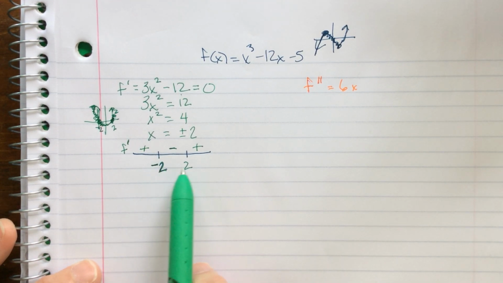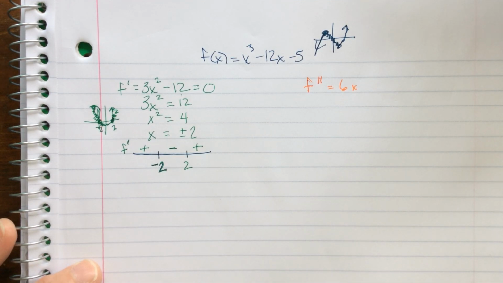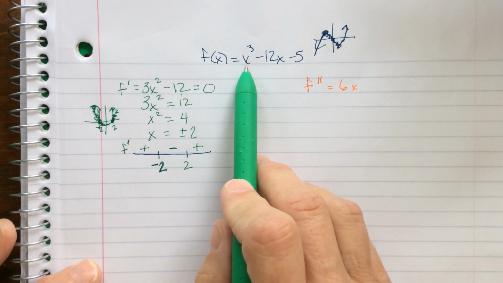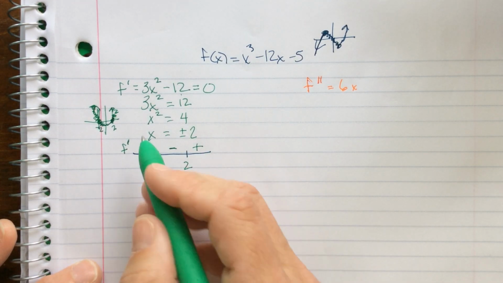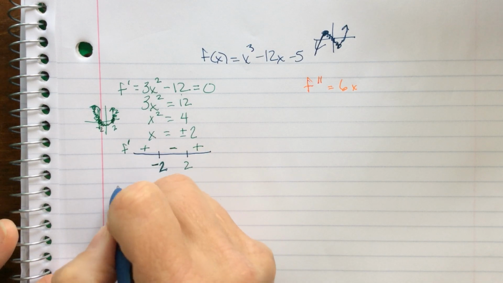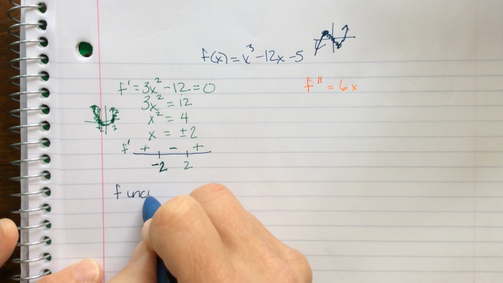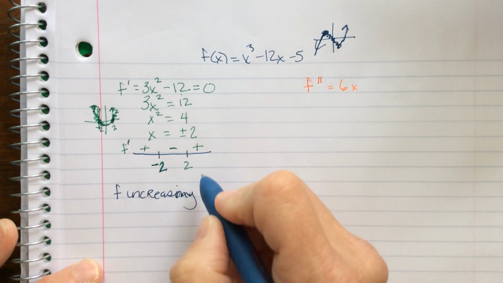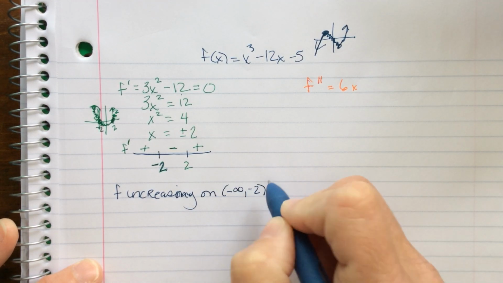So, my critical values are at -2 and 2. From the derivative, wherever the derivative is positive, the original function is increasing. So that means f is increasing on -infinity to -2.